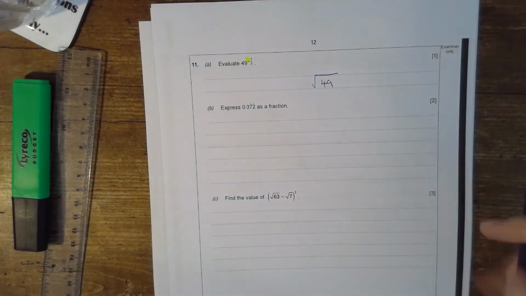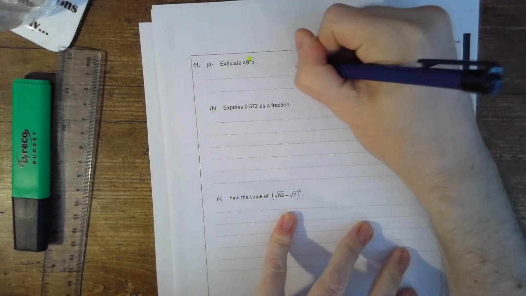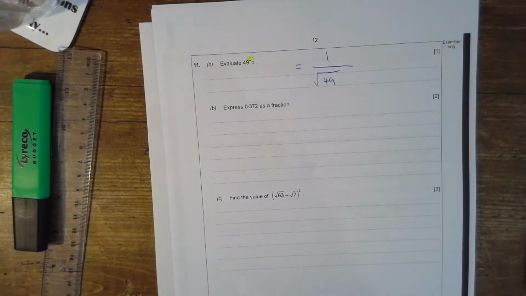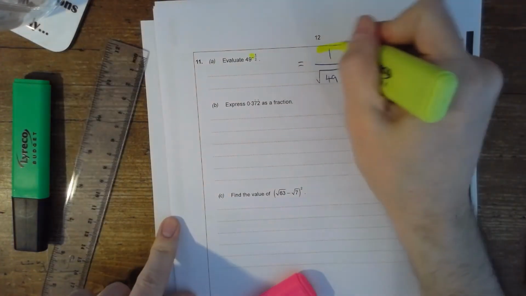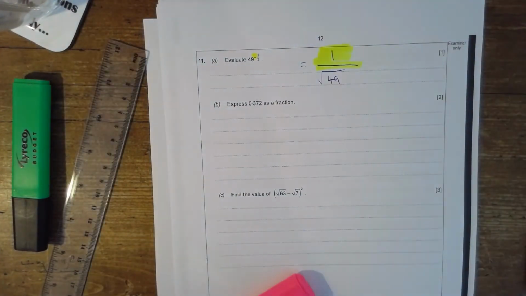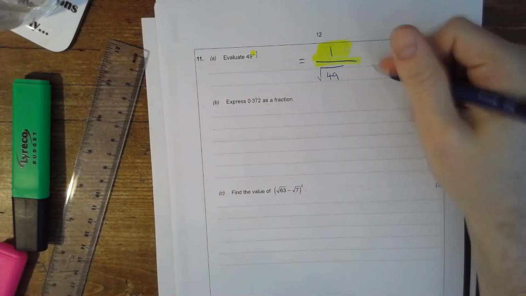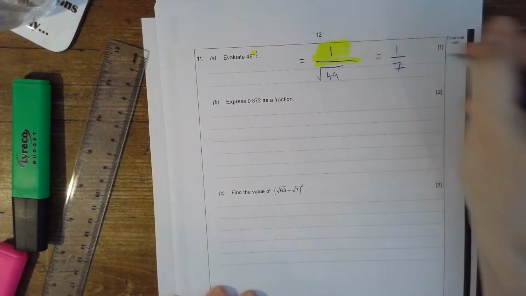The minus means 1 over. That's what that bit means, okay? So it means 1 over the square root of 49. So in terms of what that would actually be, that would be 1 over 7.